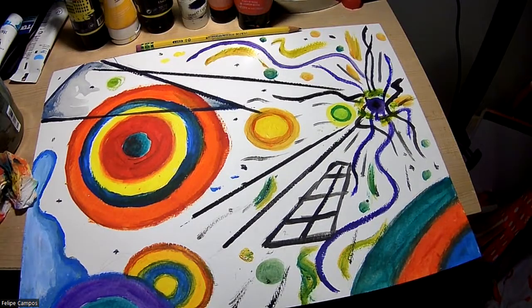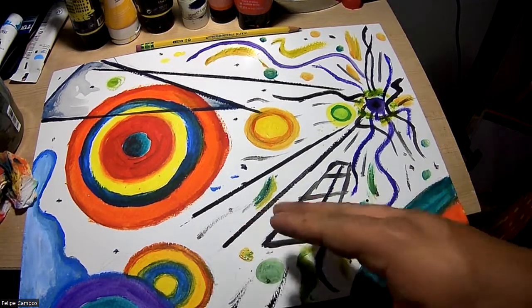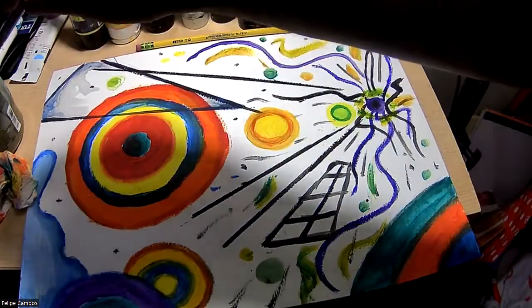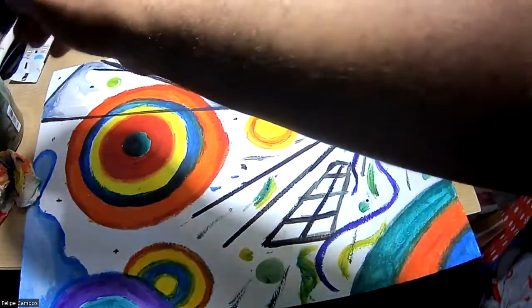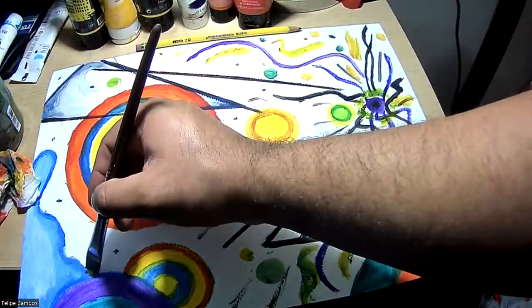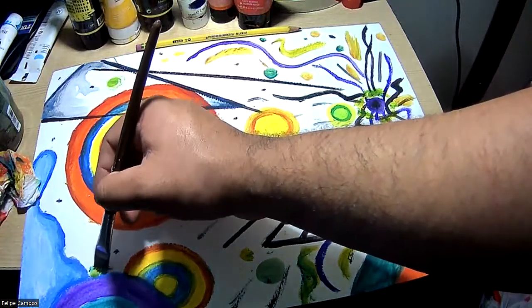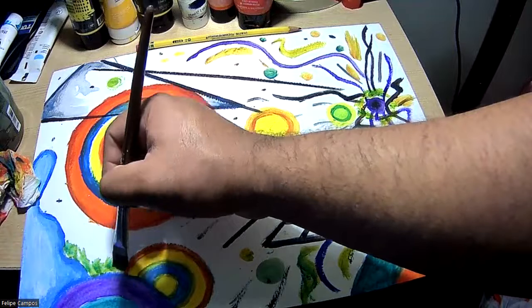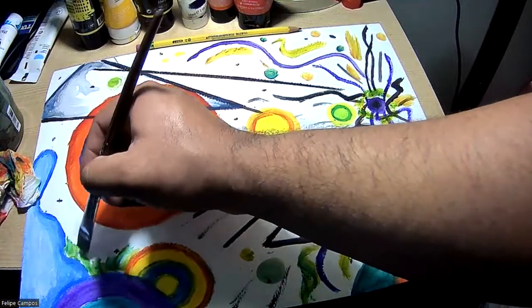All right. And you can always put a wash of color. Here, I'll give you an example. You can put a very light color with water and sort of like fill in some spaces like that.